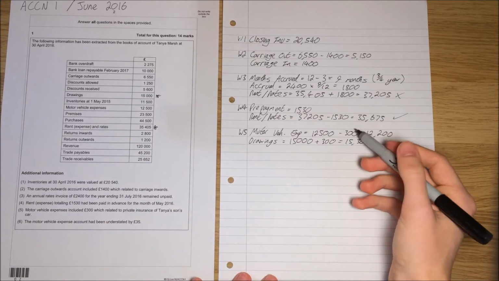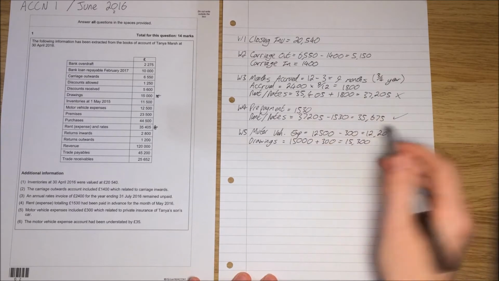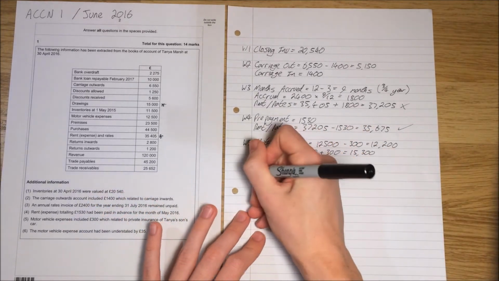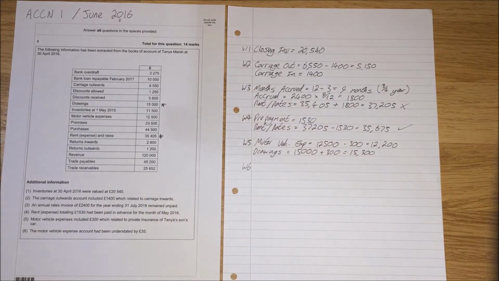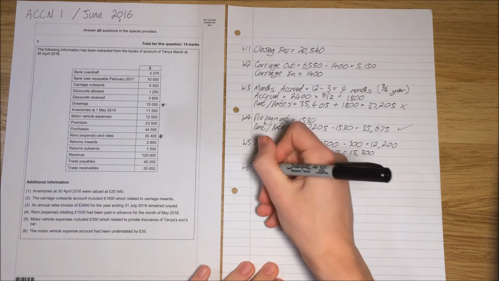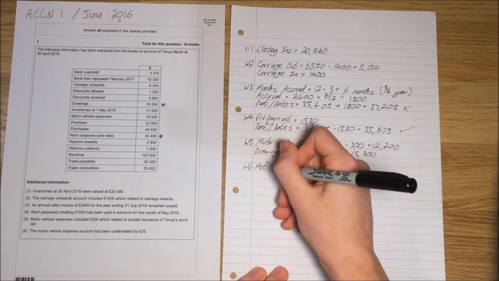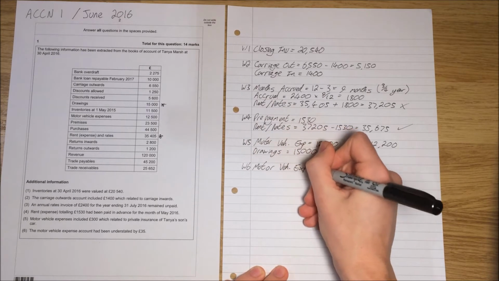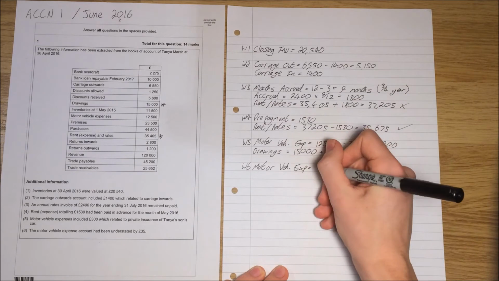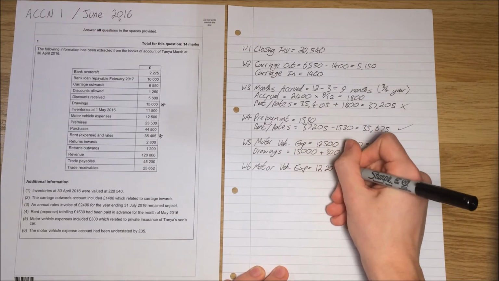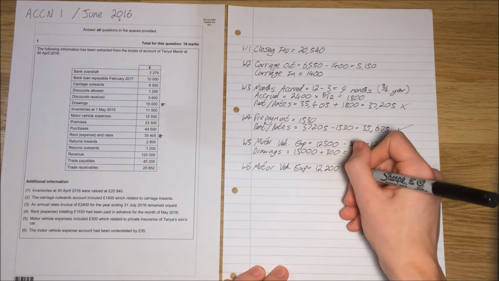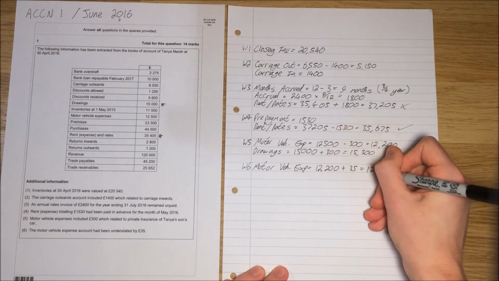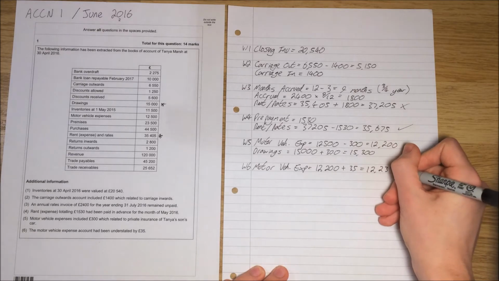So you can see again how there's an equal and opposite reaction. We won't need the drawings figure, but it's just good practice to show that in a way. And the final working, the motor vehicle expense account, so we're touching that again, has been understated by £35. So again, take the figure from here, not the one in the trial balance anymore, because we don't need it. And it's been understated 35, so we just need to add that on to give us 12,235.